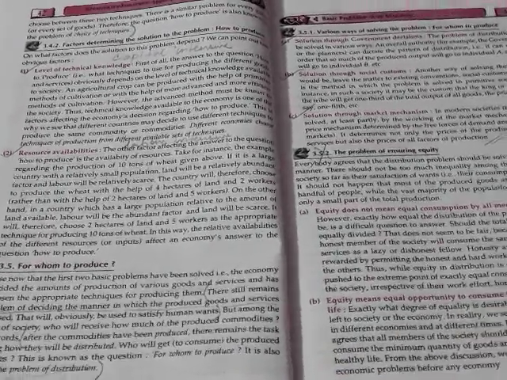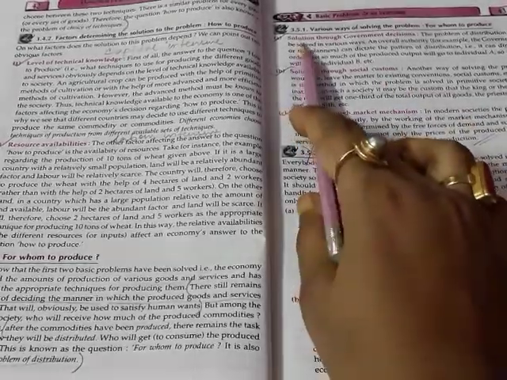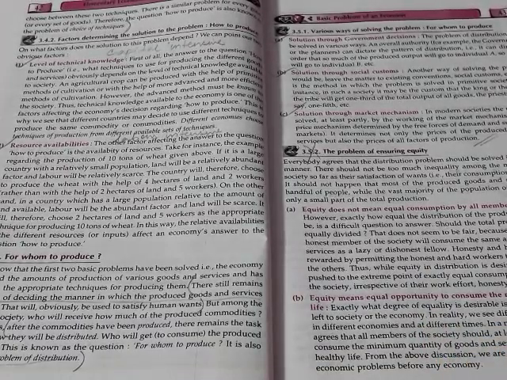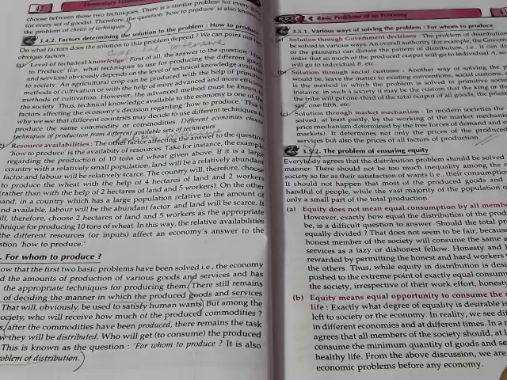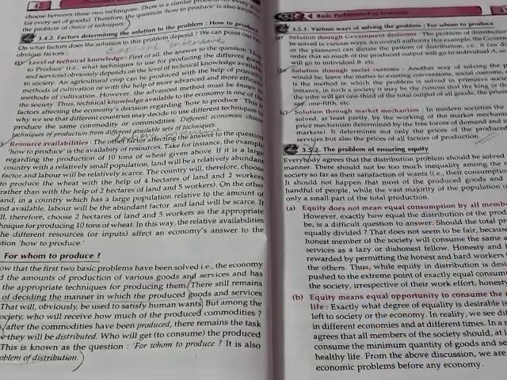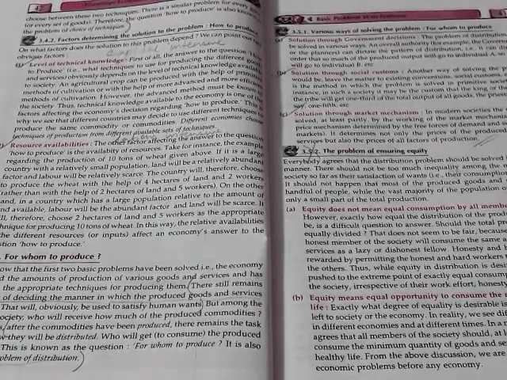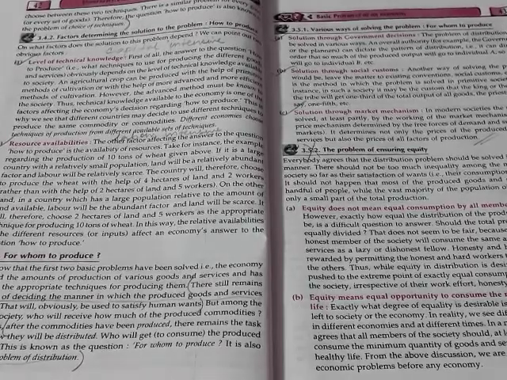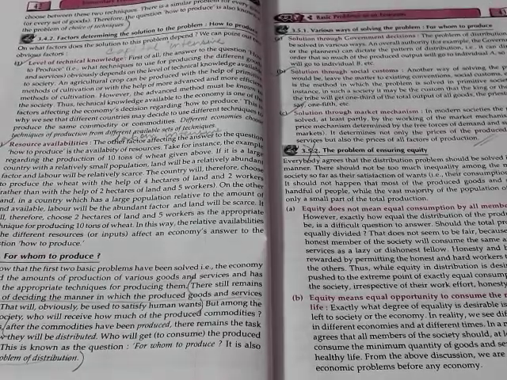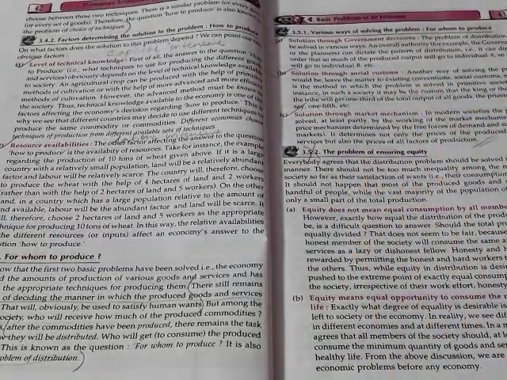Now this is also solved by certain rules in the society, like solution through government decisions, like it happens in socialist countries like China, where the entire decision is taken by the government. Government even decides which colleges the children will go to study. So the distribution of all the commodities lies completely within the hands of the government. The government decides.